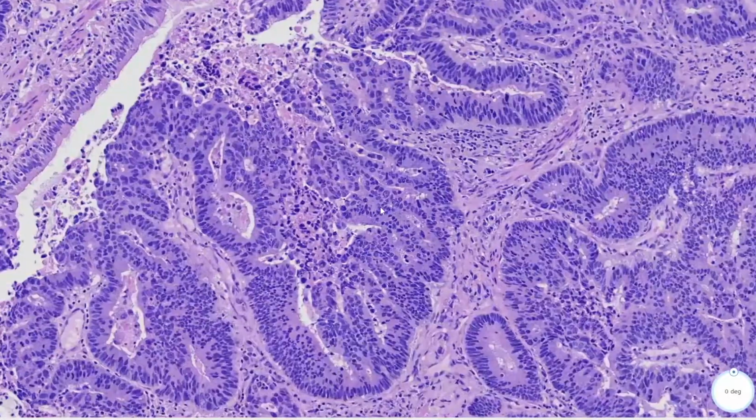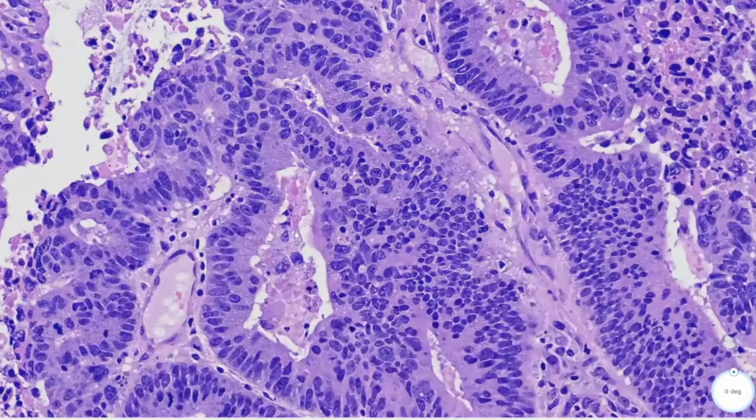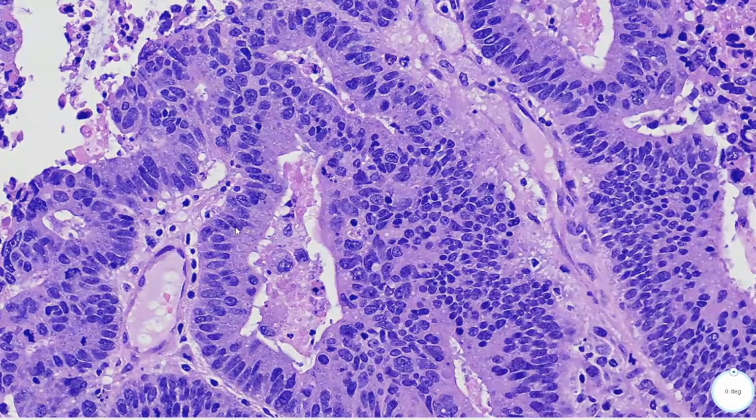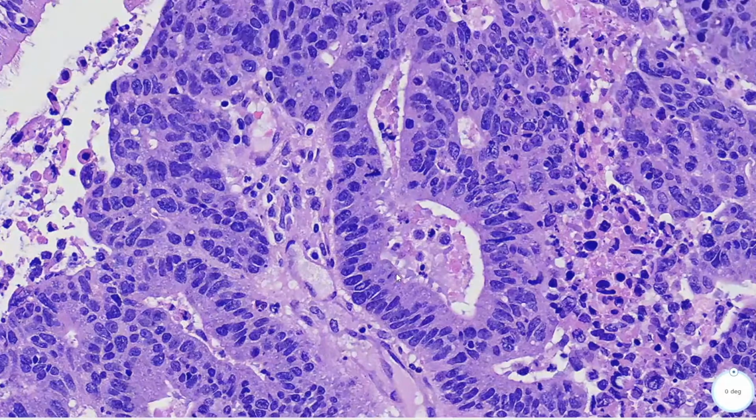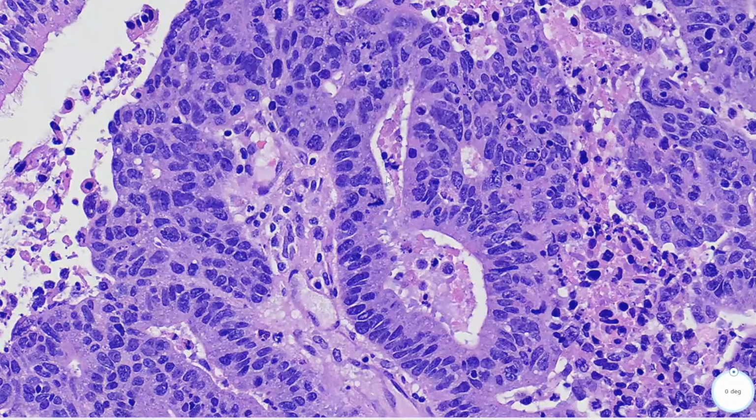And then when we move to a little bit higher power, we can see that these cells are lined by columnar cells that have elongated pencillate nuclei. They're fairly atypical with some pleomorphism. They do have some prominent nucleoli. We do see mitotic figures.